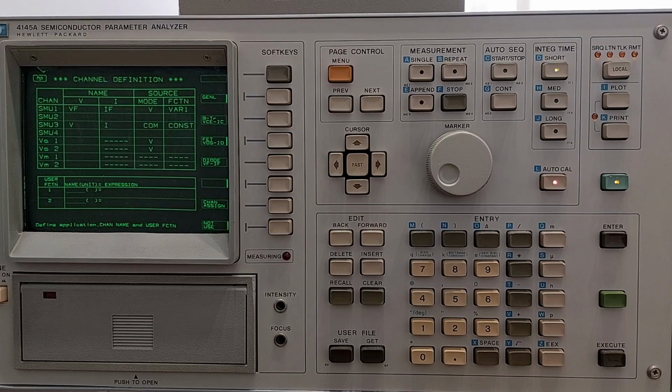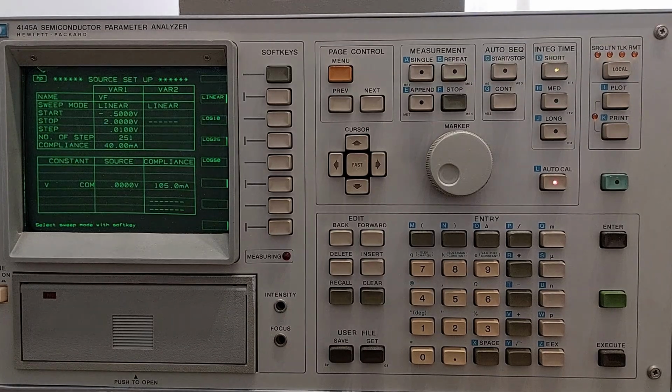As you can see, SMU1 is already configured to source a variable voltage and measure the current, and SMU3 is configured to maintain a ground reference, or zero potential. That's why it is constant here. This setup is totally fine for diodes and we can press next.